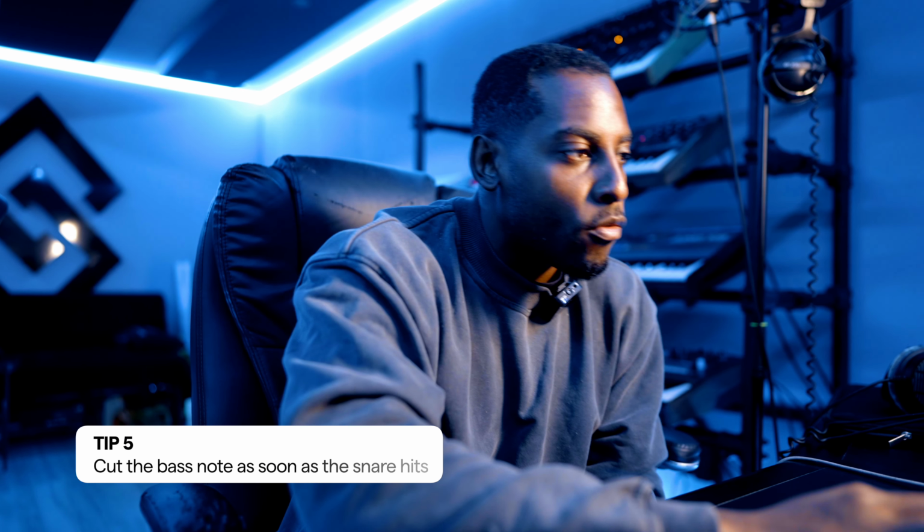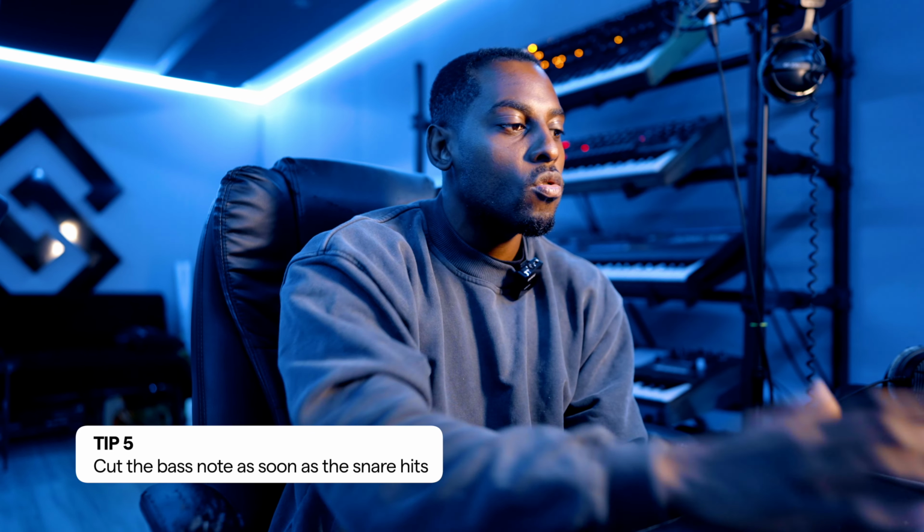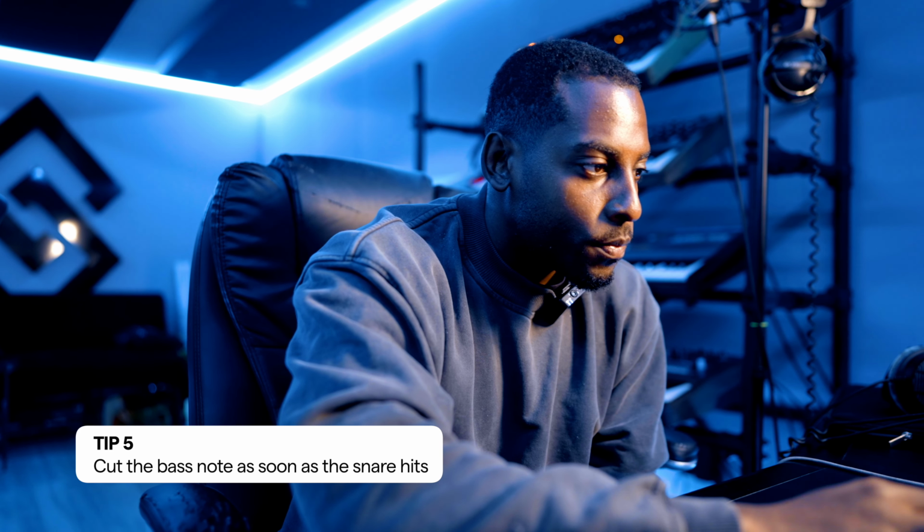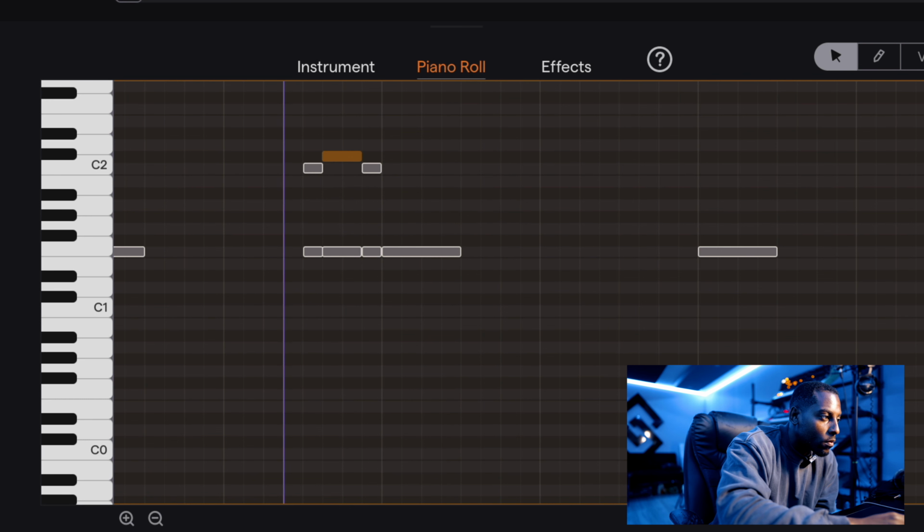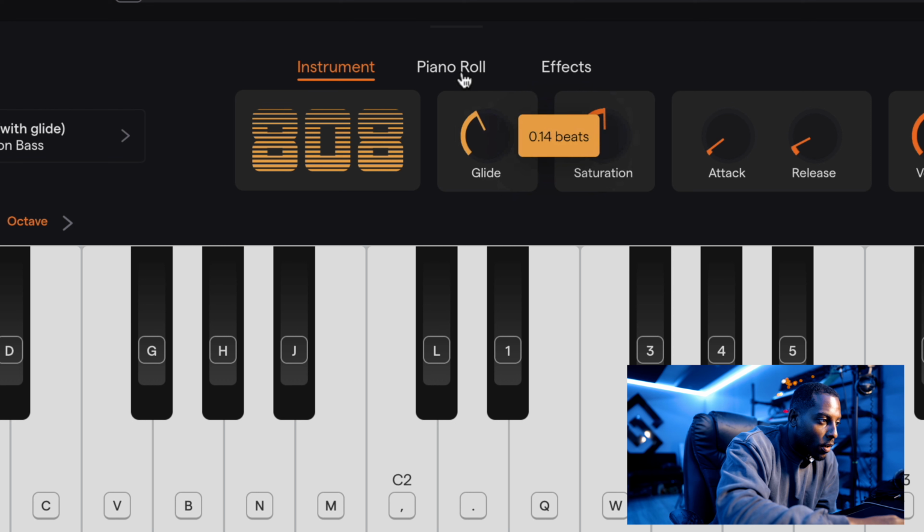Usually as well, the length of the note, I like to cut it as soon as that rim or the snare kind of hits, so it goes. So in the instrument, I might just turn that up a little bit more just so it glides. Not too much.